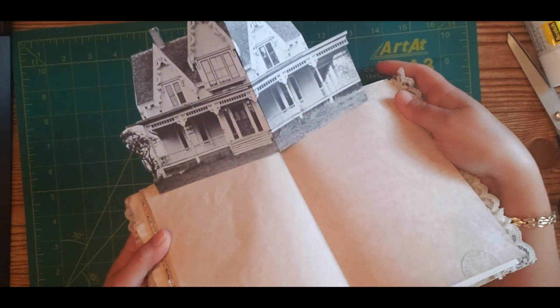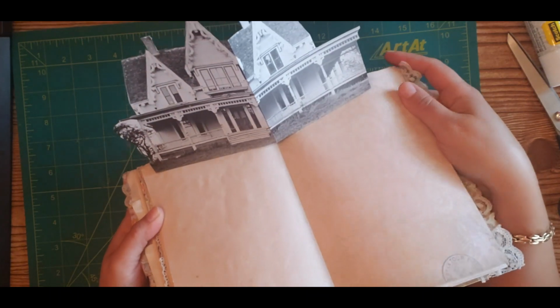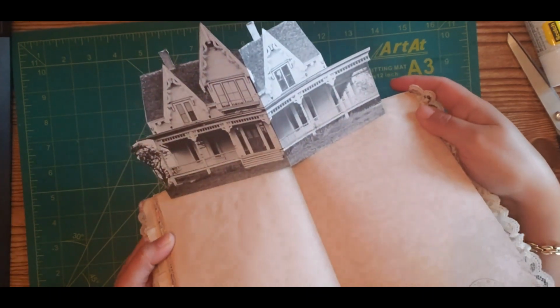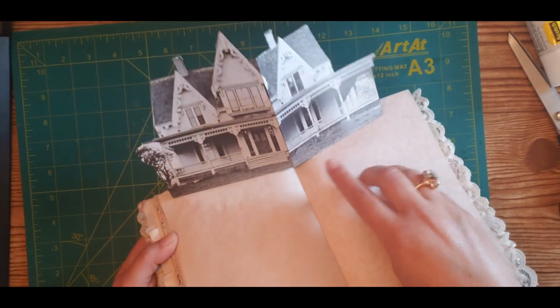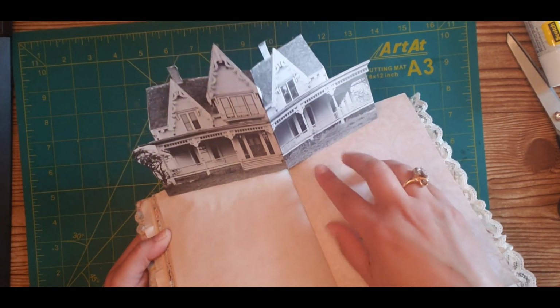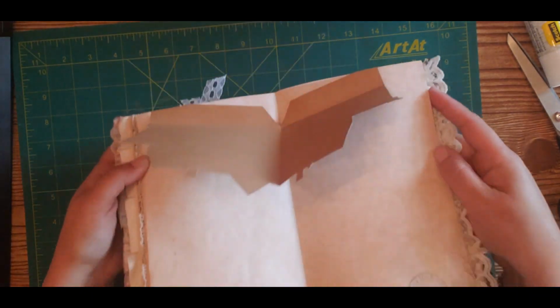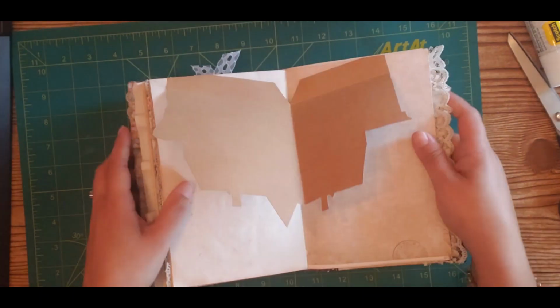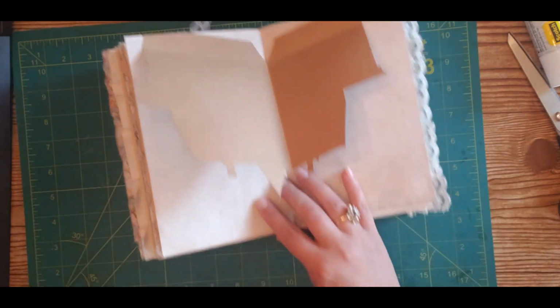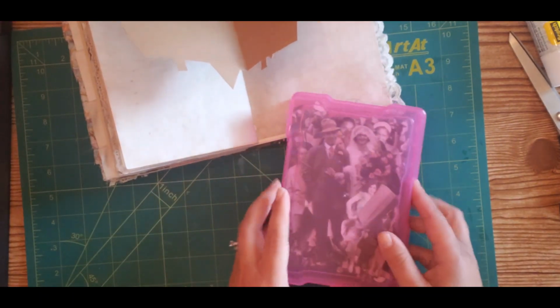All right, so this is our main pop-up mechanism. It works great. It looks nice. But now I think I want to take it to the next level and add a little something right here on the foreground. So let me show you how I do that. All right, let me get our paper dolls.